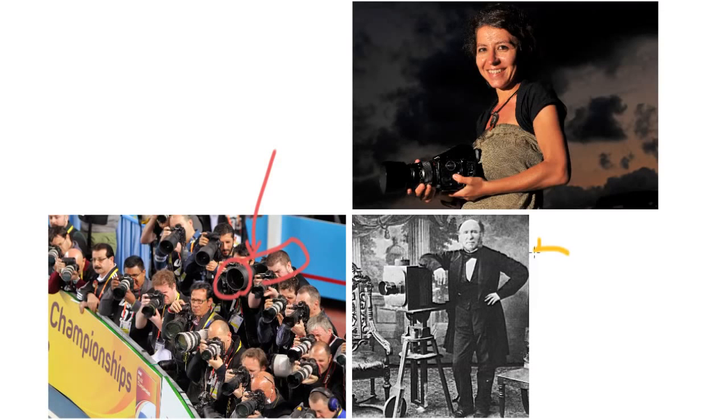You have guys like this from back in the day who were doing portrait studios. You have people like this right here, a Turkish photographer who does a lot of art photography. She's using a medium format camera here. And you have everything in between. And you also have people who are outside of the professional world who are just working as amateurs. So there you have it.